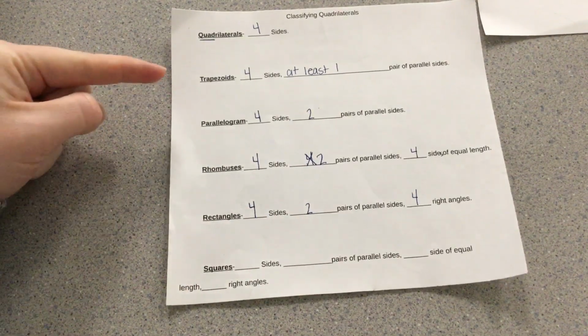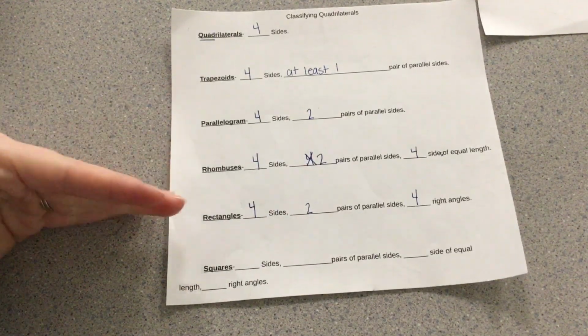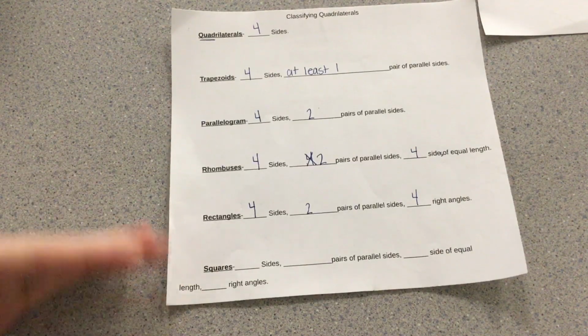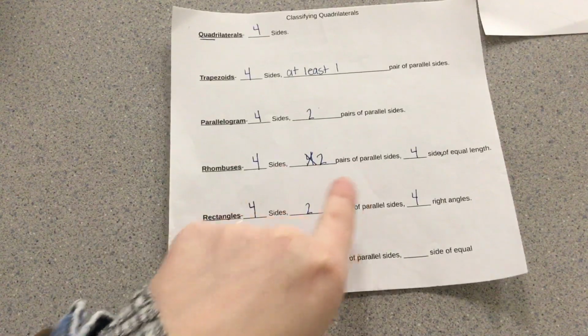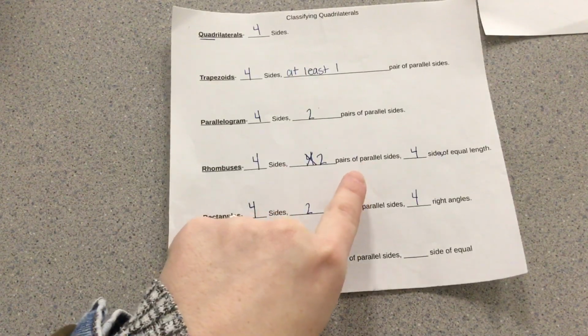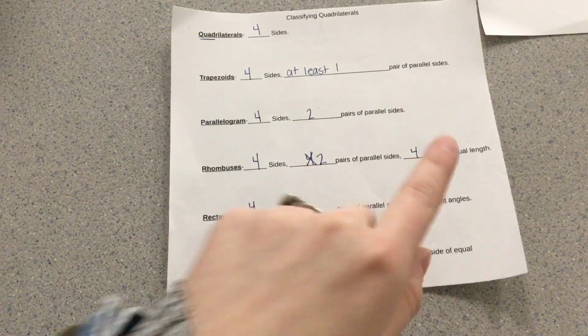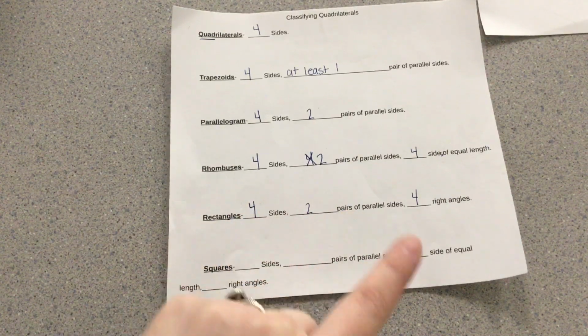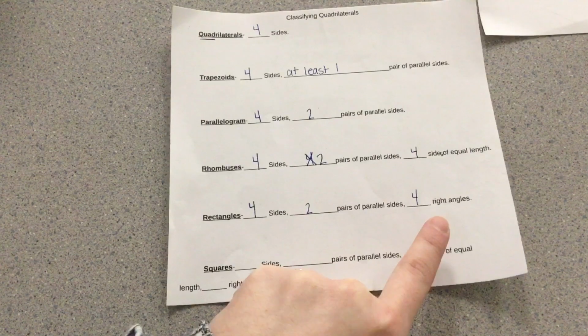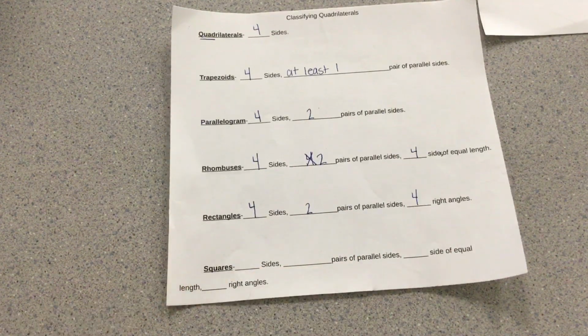You'll notice each time everything's getting a little bit more specific. So in a rhombus, we talked about sides. We talked about the number of sides, parallel sides, and their length. With a rectangle, we talked about the number of sides, the number of parallel sides, and the number of right angles. The most specific quadrilateral we have is a square.